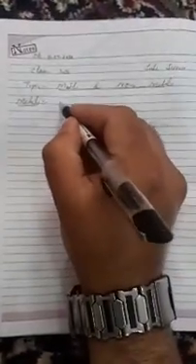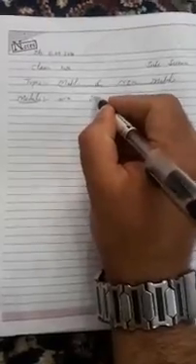Dear students, metals are the elements which are malleable, ductile, and good conductors of heat and electricity.